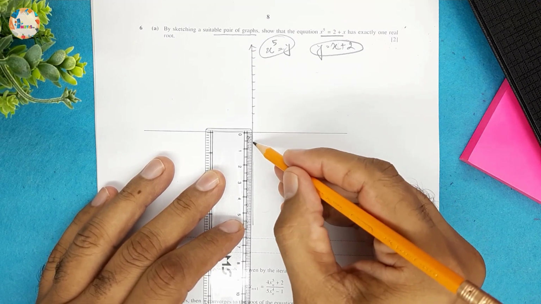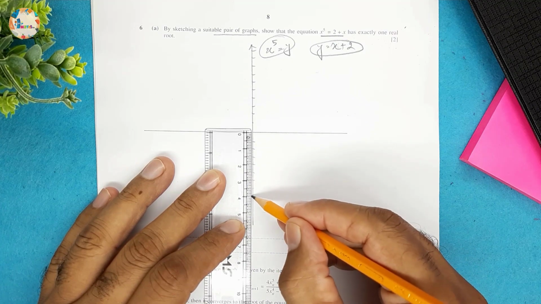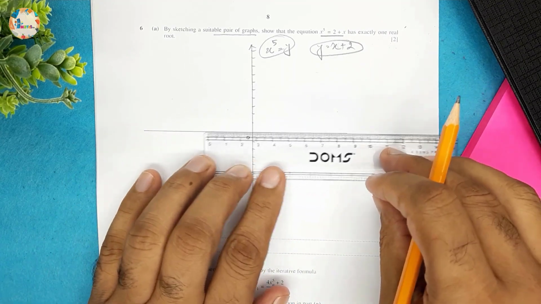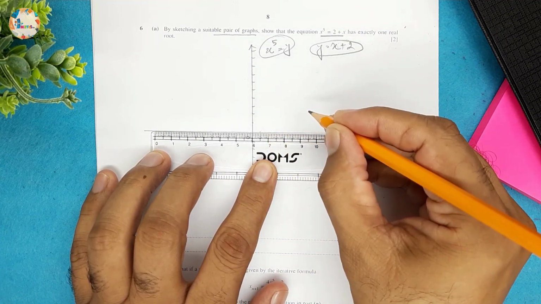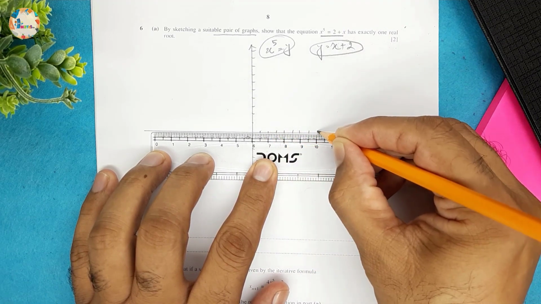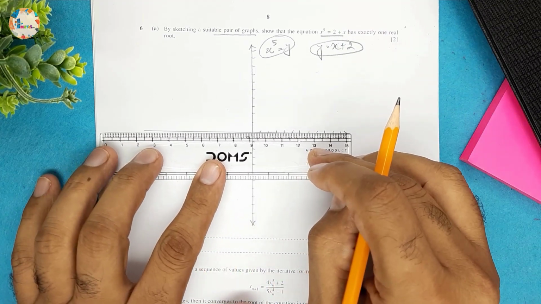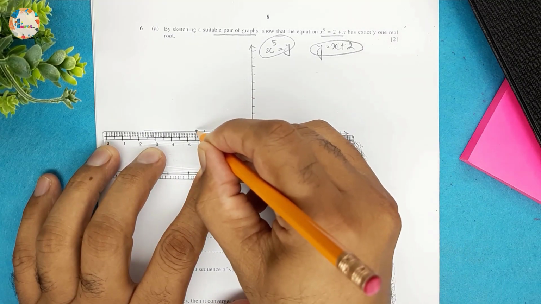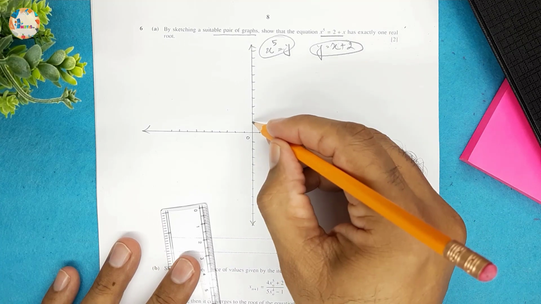And similarly from this side also 1, 2. No need to take the scale, but just to be neat, I'm just drawing like this. So similarly this side also we can draw. These will be the points. So I'm taking half centimeter roughly. It's not an accurate graph, just a sketch you will have to show like this. So this side also I'll be showing. So up to this is sufficient. Now this is basically our coordinate axis.